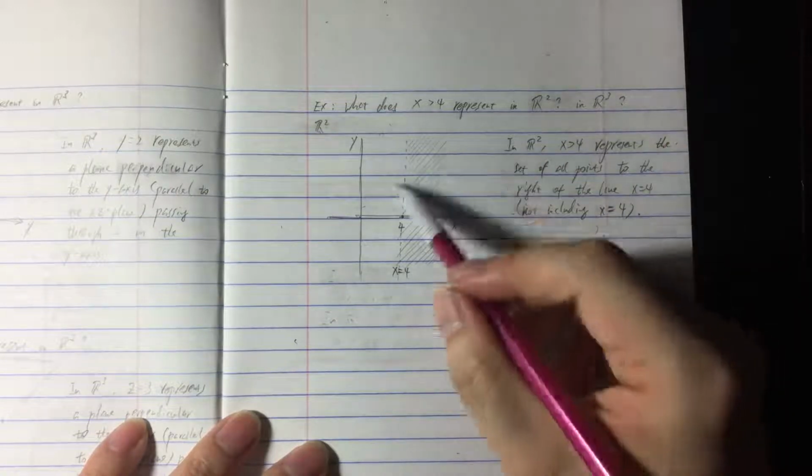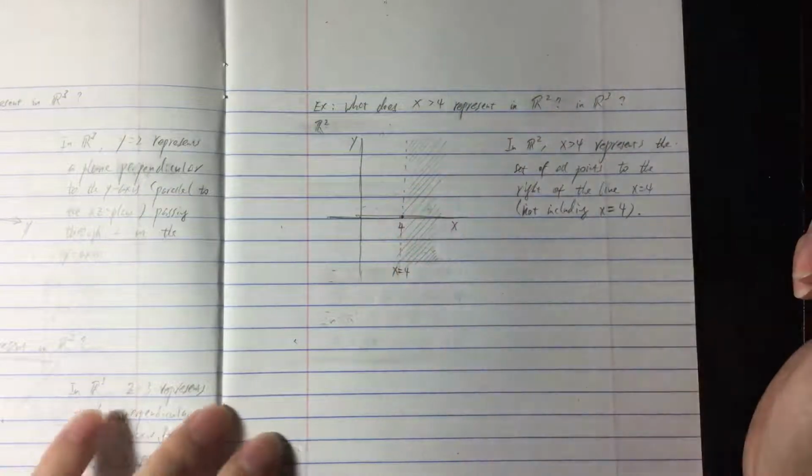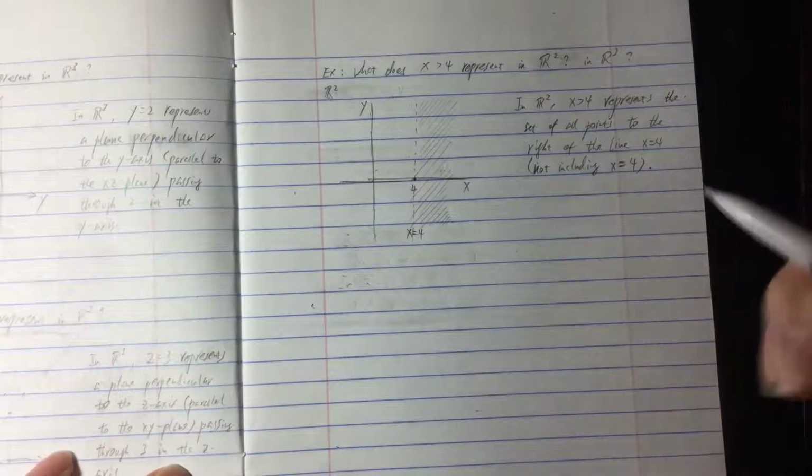So it represents the set of all points to the right of this line, x equal to 4, not including this line itself. Now let me show you the picture in R3.